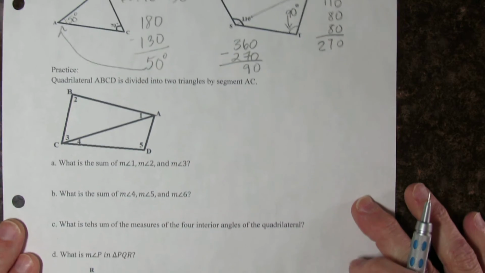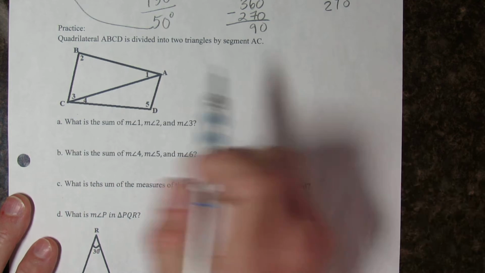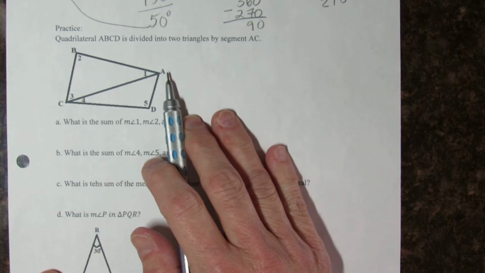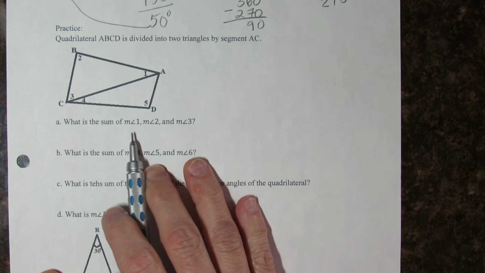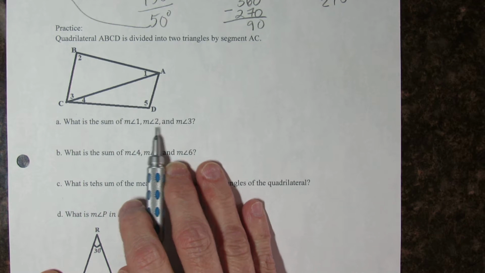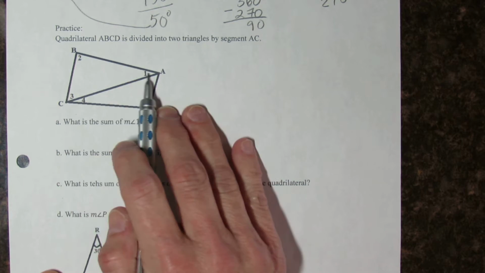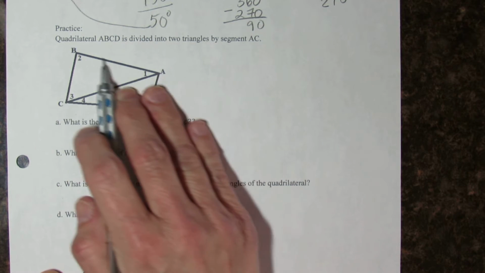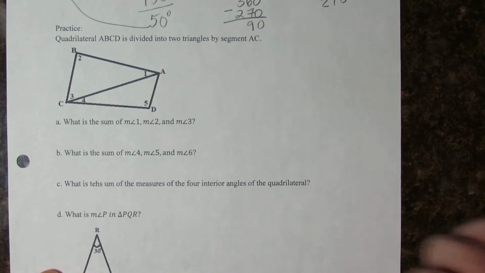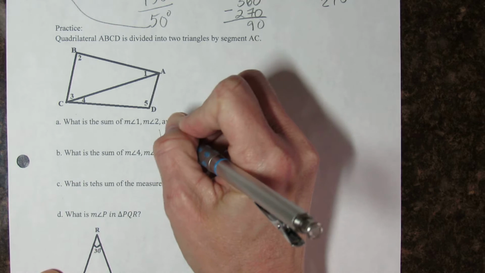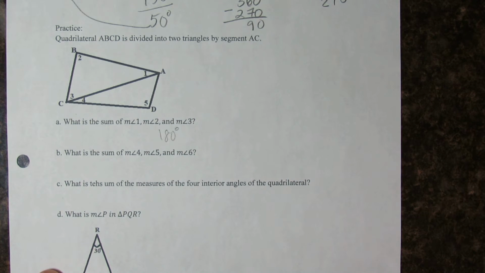All right, so let's look at a few more. Quadrilateral ABCD is divided into two triangles by segment AC. What is the sum of the measures of angle 1, measure of angle 2, and measure of angle 3? All right, there's 1, 2, and 3. They're all inside this triangle. Triangle adds up to 180, all the interior angles, so those guys add up to 180. They are the interior angles of a triangle.